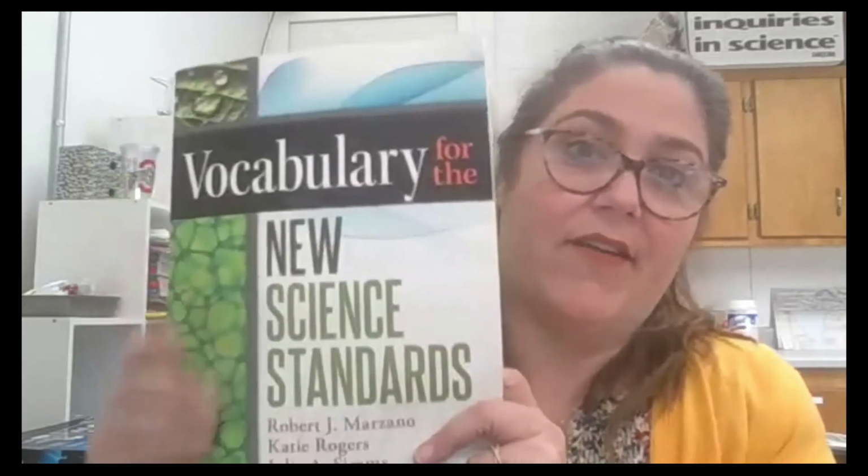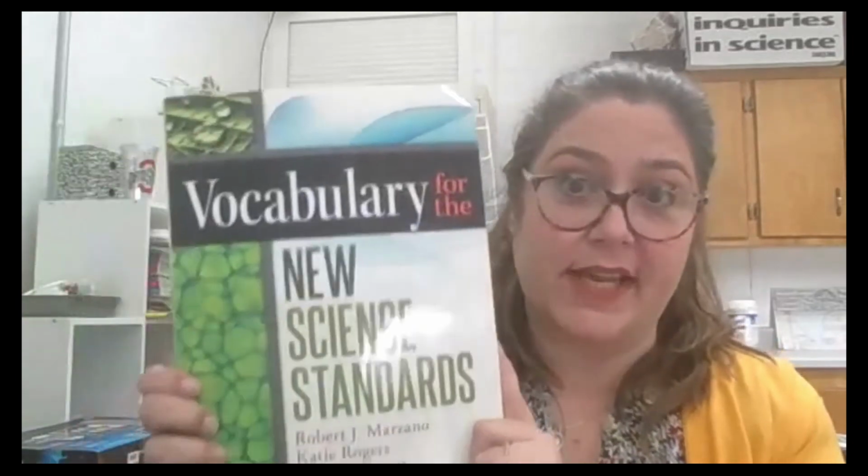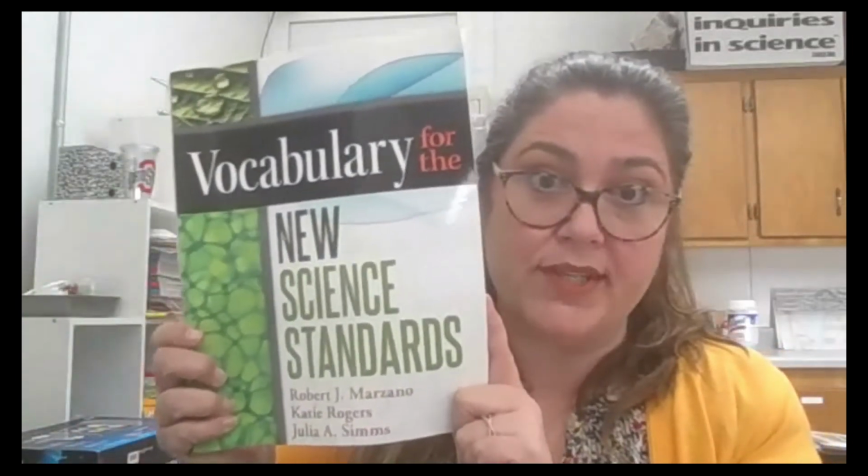The strategy that I'm talking about today is born out of the work by Robert Marzano, Katie Rogers, and Julia Sims from this book, Vocabulary for the New Science Standards. They've put out several books about vocabulary instruction in content area subjects, and this one is the one that applies to my subject area. So that's the angle that I'm going to be approaching it at. However, if you are a social studies, math teacher, CTE teacher, electives of any kind, you can also benefit from using the same strategy in your own classroom.